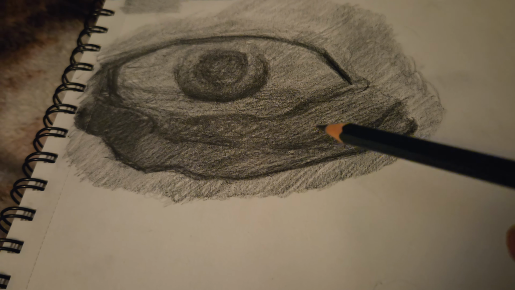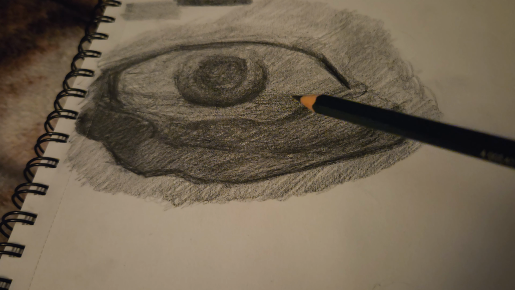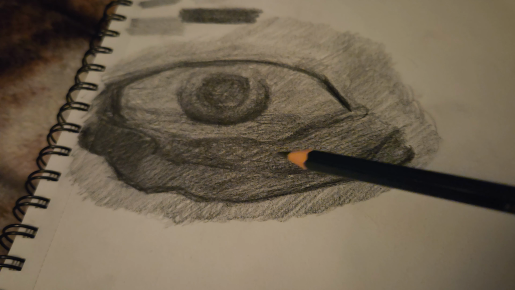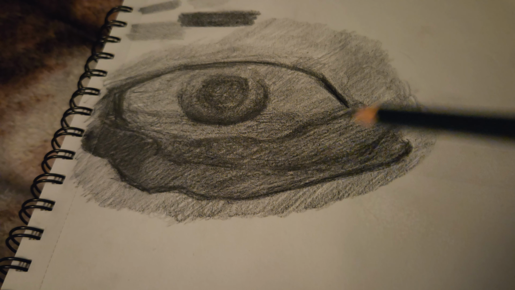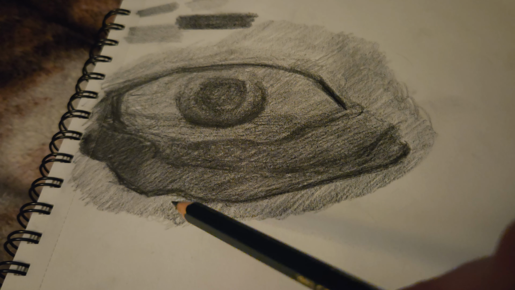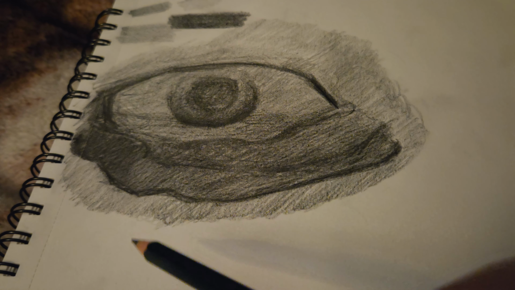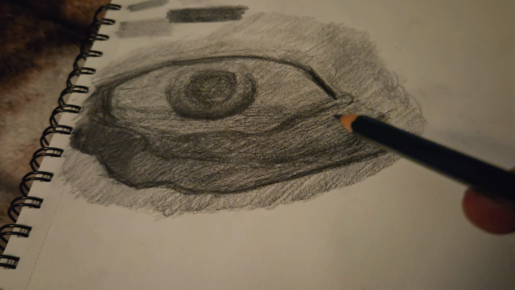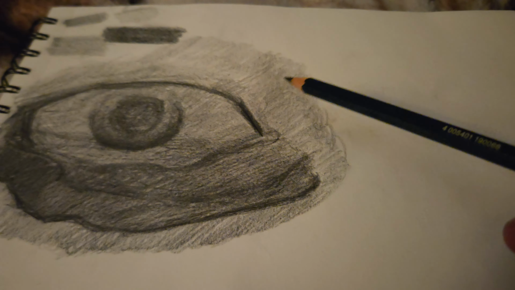I can start playing with the shapes, and I don't have to have the same eye shapes over and over that everybody else has. Right? My eyes don't have to look the exact same as everybody else's. And it's really fascinating to watch the process unfold before your eyes. Really interesting stuff.